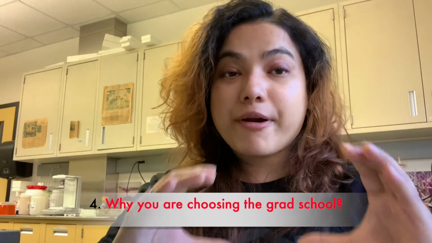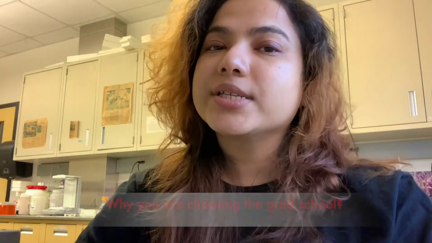Next point is why you are choosing this grad school. The last paragraph should include why you are choosing this particular grad school. After they have read all about you, they now want to know why you're choosing this particular grad school for your higher studies. That is very important to include. In that, elaborate your area of interest. Try to write how this area of interest is related to the program you're applying to in the grad school, and how you fit into that particular program or research lab.